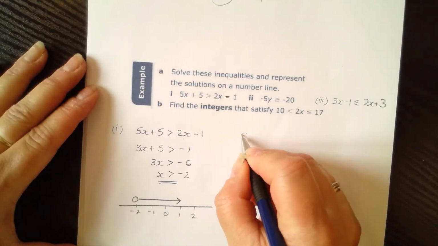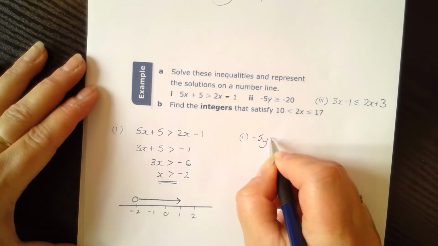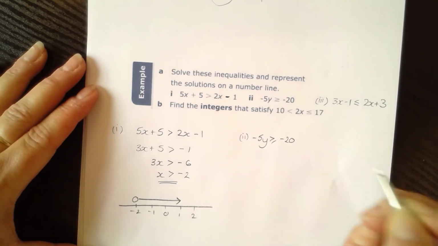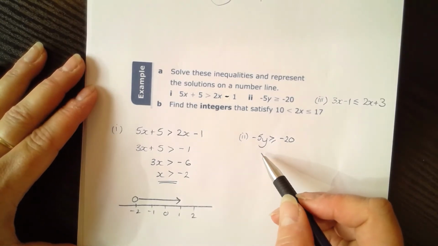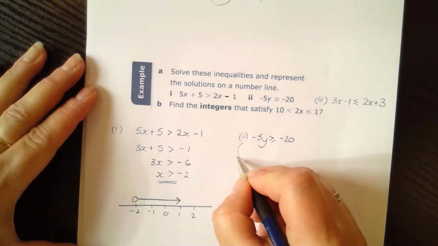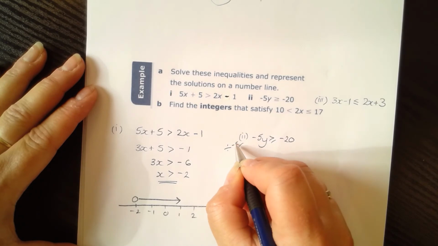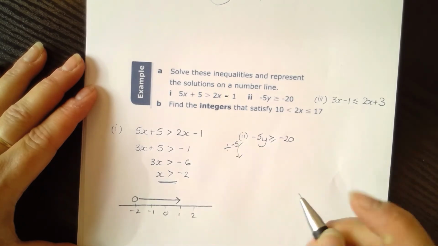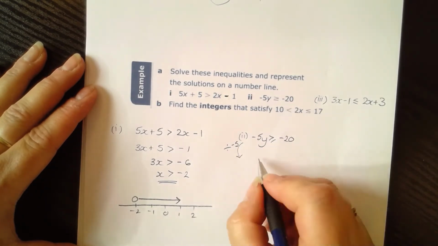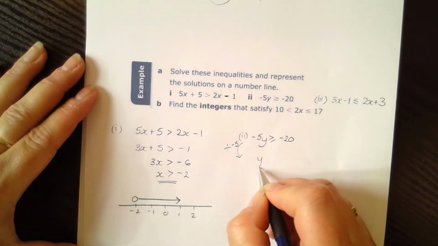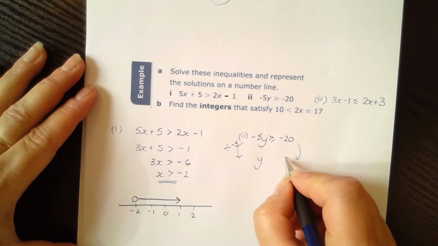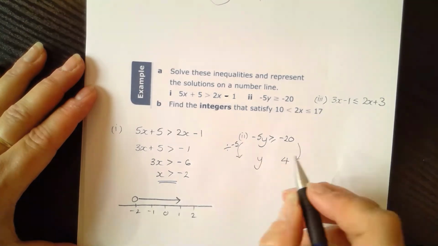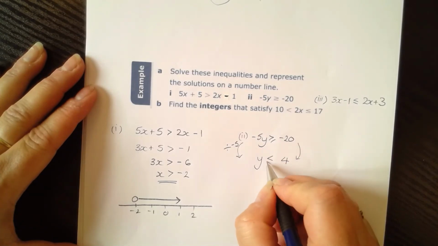Two. Negative 5y is greater than or equal to negative 20. So in order to work out what y is, I need to divide by negative 5. So I'm going to divide by negative 5. So I'm dividing by a negative, I change the sign. So it becomes y, and negative 20 divided by negative 5 is 4. And because that is negative, this changes round to that.